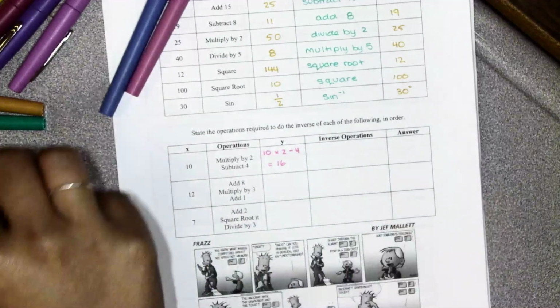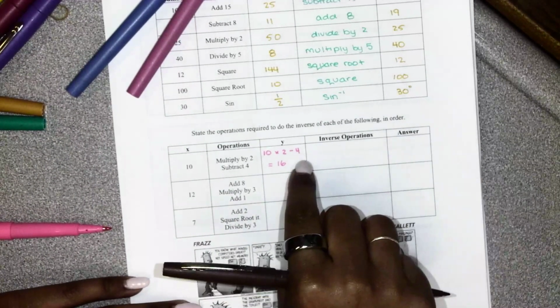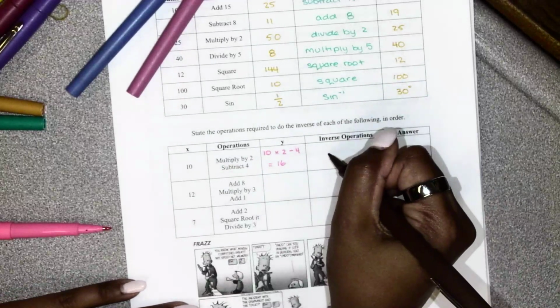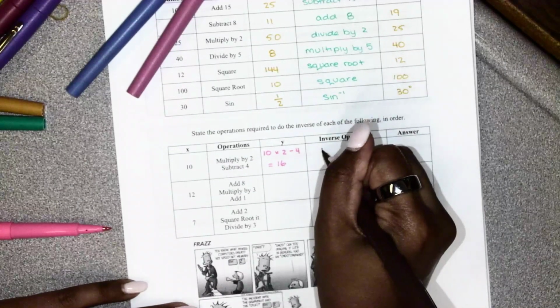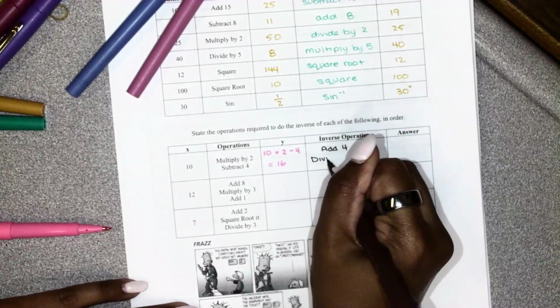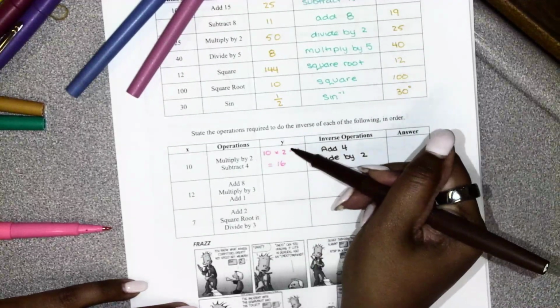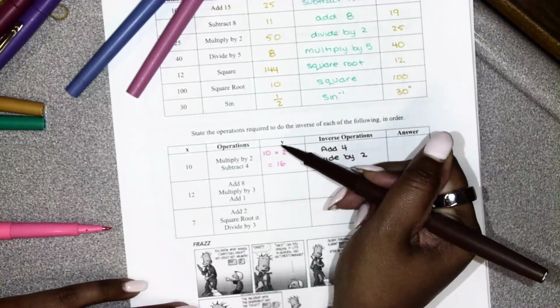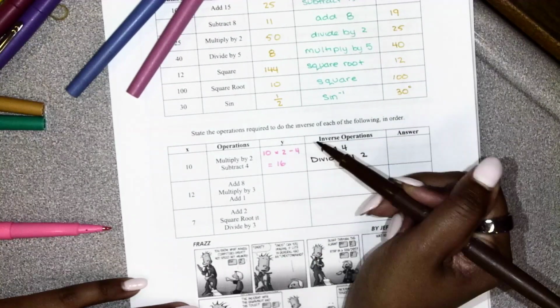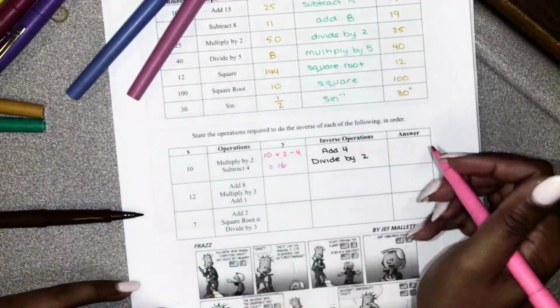Now we're going to do the inverse operation. To do the inverse operation, you do it in the order backwards. So we're going to add 4 and then divide by 2. We're essentially working backwards. So we're going to say, okay, minus 4 was the last thing done, so I add 4. Times 2 was the next thing done, so I'm going to divide by 2. Okay? When I do that, I'm going to get 10 back.